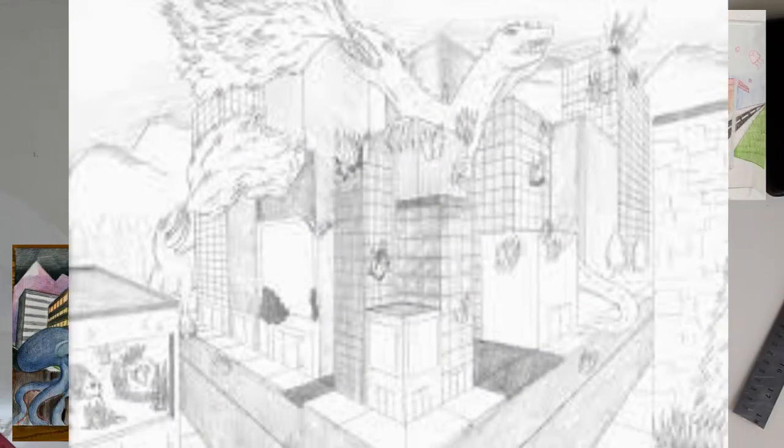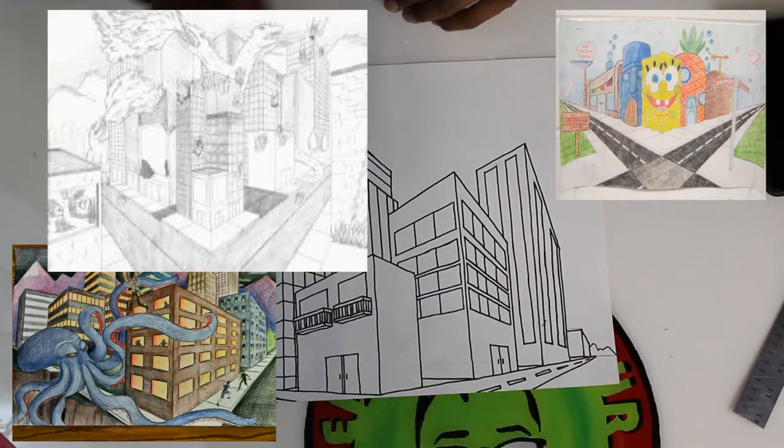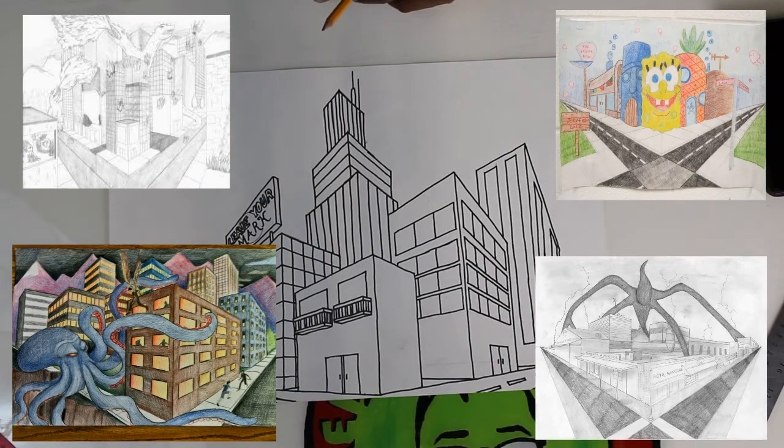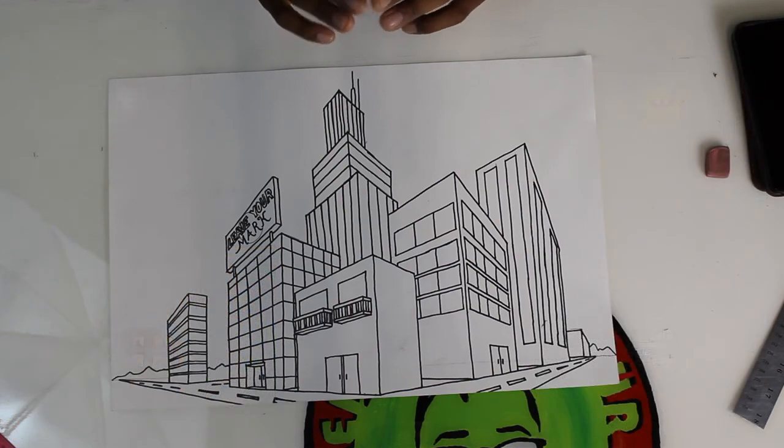As you are finishing this up, you can go over all of your lines with a Sharpie, or you can go over with a black colored pencil. We will add color to it in the next video.